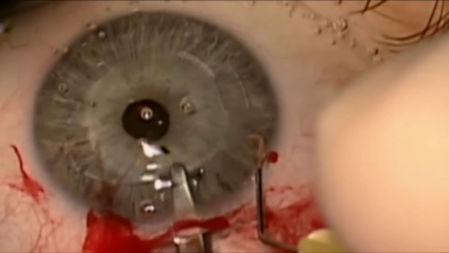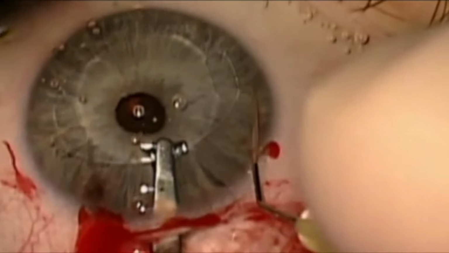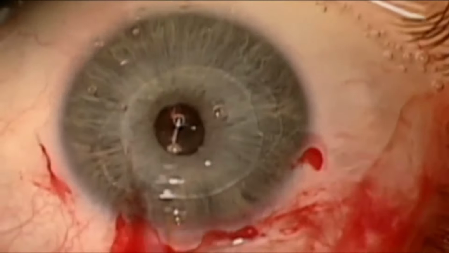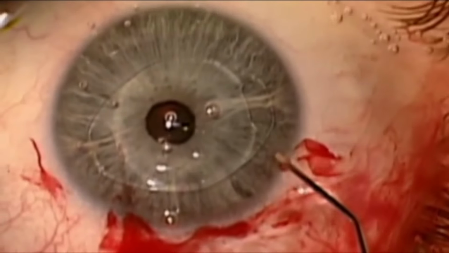An enclavation needle is then passed under the lens to catch a fold of the iris, which is then brought up through the iris claw, securing the lens into position. This process is repeated on both sides of the lens to ensure its proper fixation.